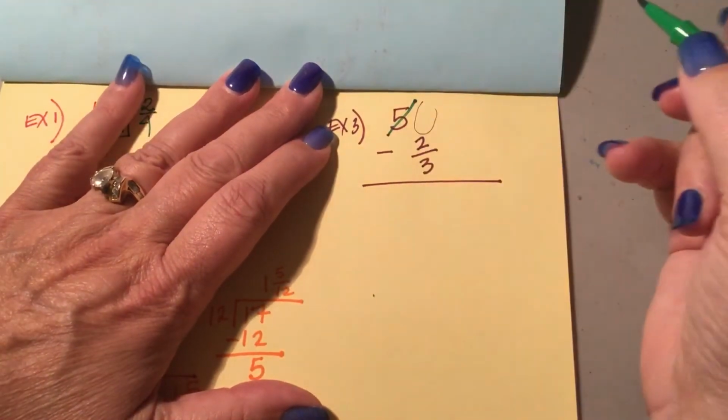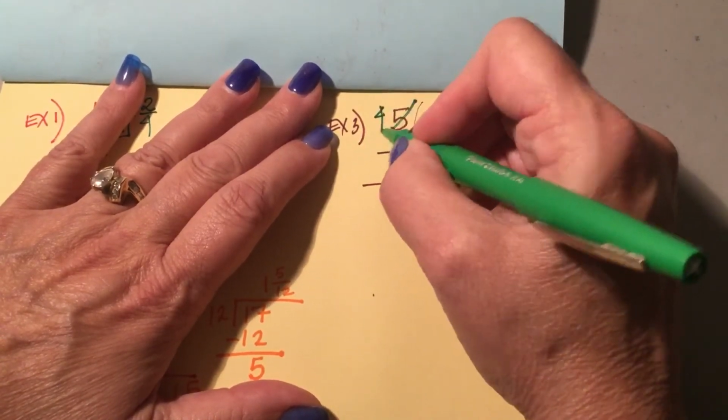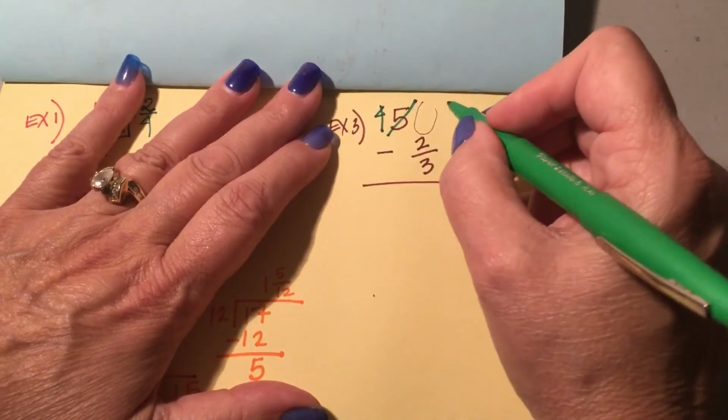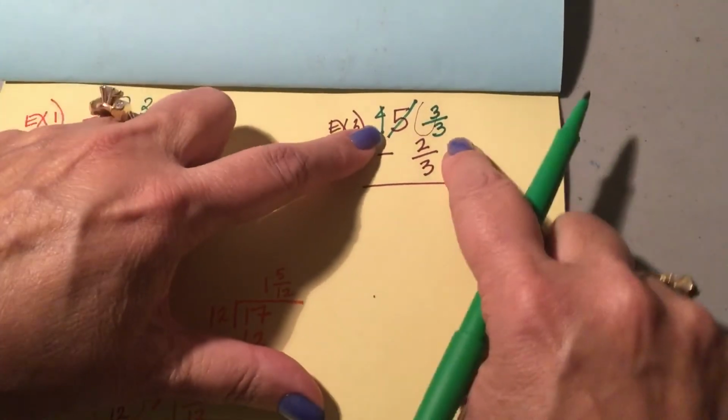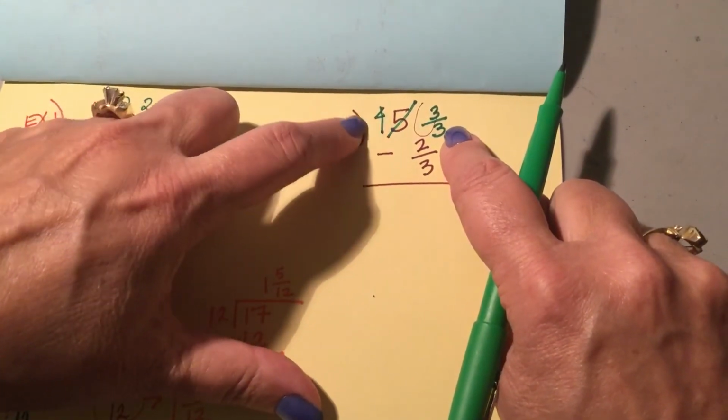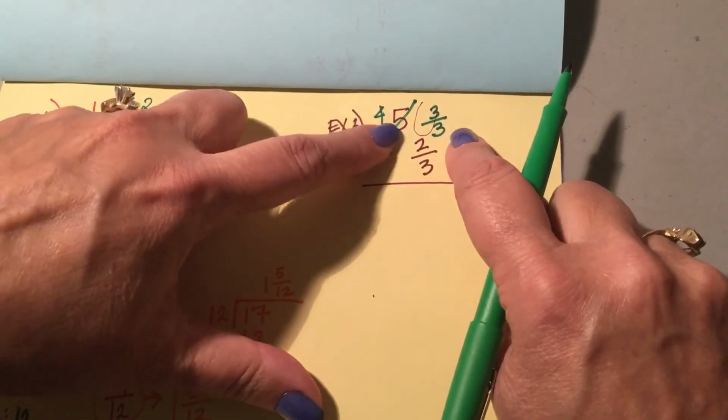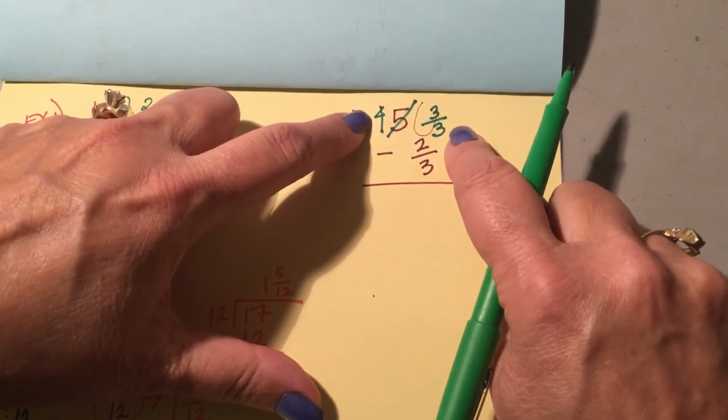So I'm going to borrow 1 from the 5, and it becomes 4, right? And I want a whole in thirds, so I'm going to add 3/3 here. Because 4 and a whole make 5, right? So 4 and a whole make 5. So I'm just rewriting that 5 as 4 and 3/3.